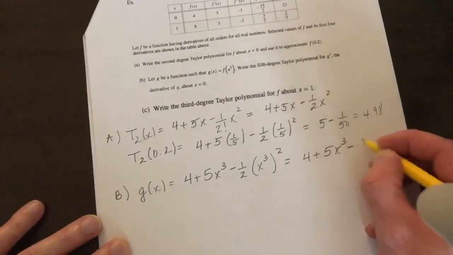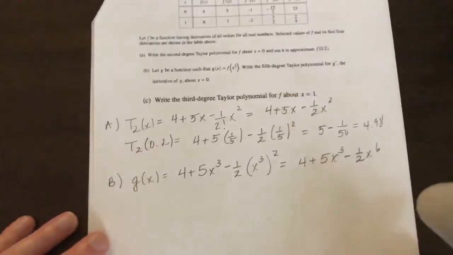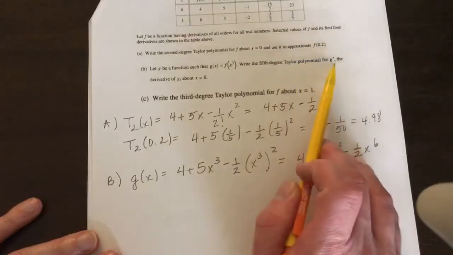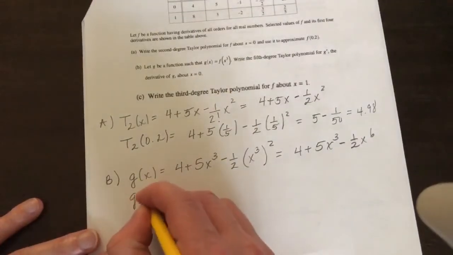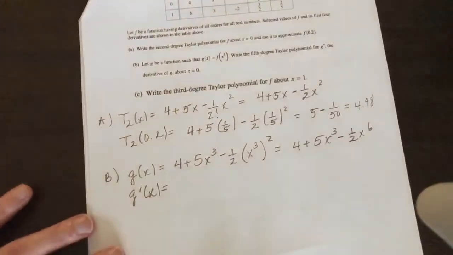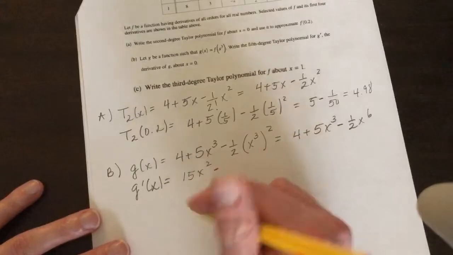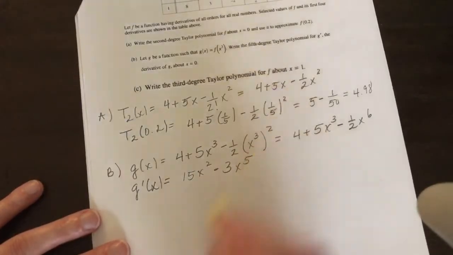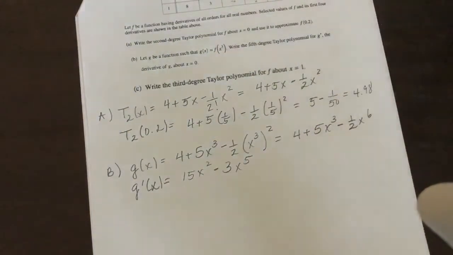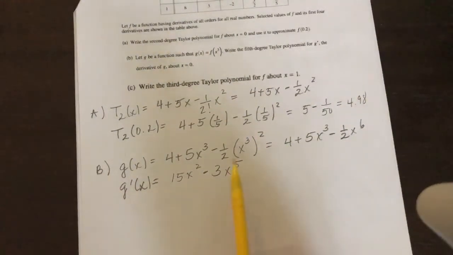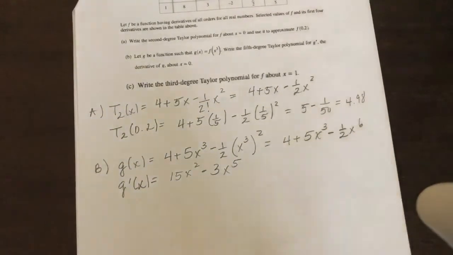And I read this wrong the first time I did this, so don't do the same thing I did. It says, write the fifth degree Taylor polynomial for g prime of x. Okay, so I didn't see the prime. So the derivative of this is going to be 15x squared minus 3x to the fifth. And it's fifth degree because it's x to the fifth. Now, as you'll see in your notes, if you have any other powers out here, you're just going to cross them out and ignore them. If it wants the fifth degree, you just take fifth degree and lower.